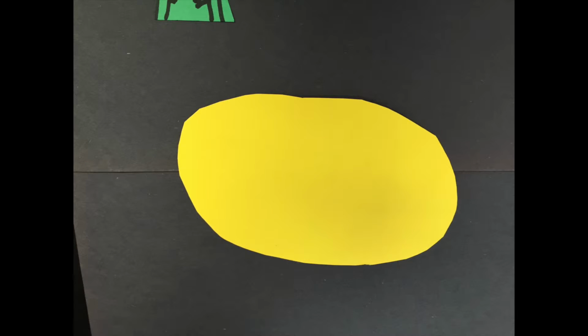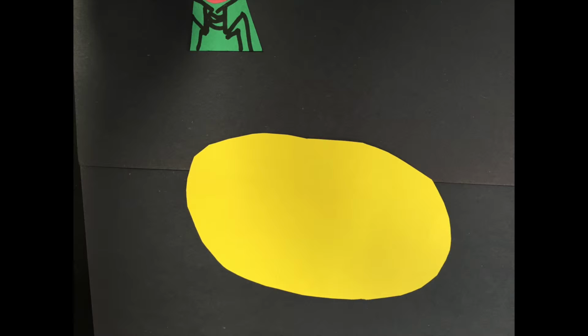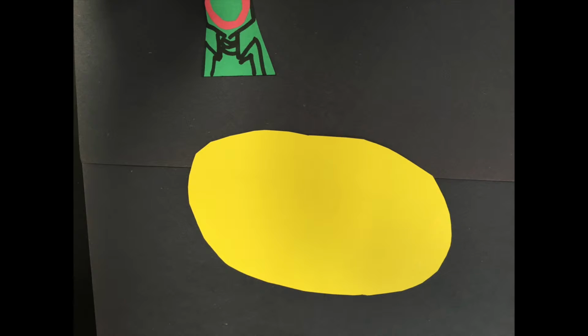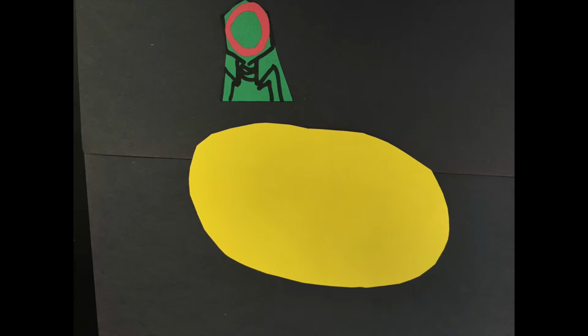The first step of the lytic cycle would be the attachment, in which the T4 phage uses its tail fibers to bind to specific receptor sites on the outer surface of an E. coli cell.